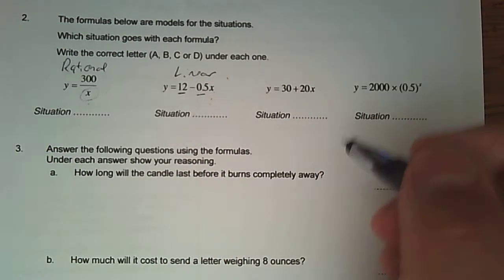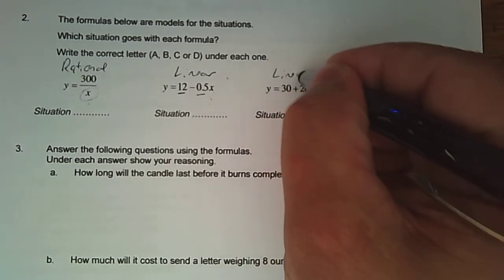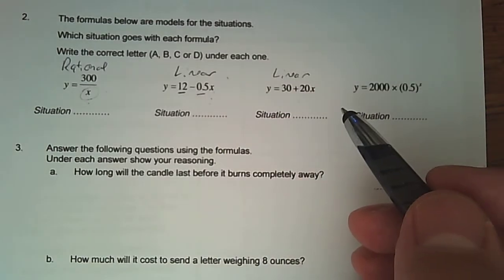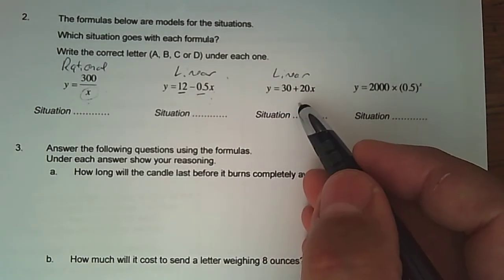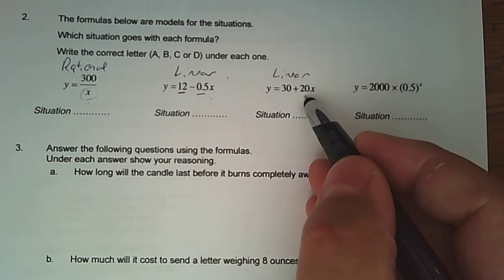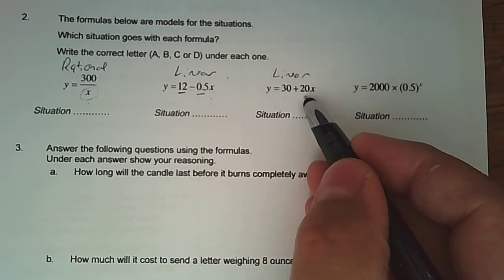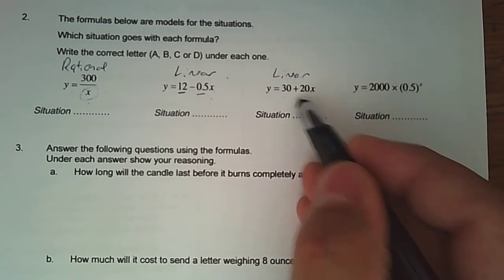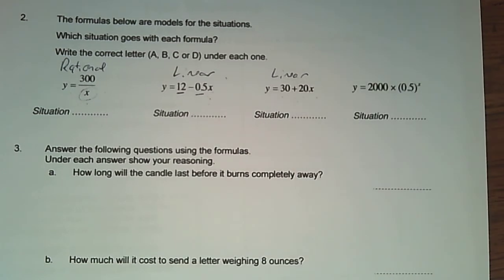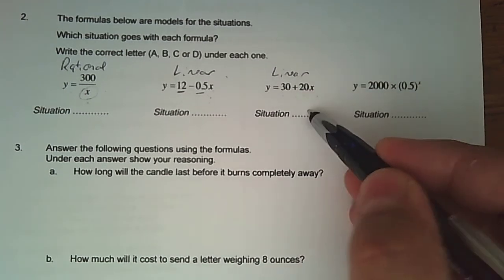Here, 30 plus 20x. Again, it's linear, and again, why do I know? Because the exponent on x is 1 that you don't see. But what's different about this one is we do have an initial amount, the y-intercept, but the second part, 20x, what do you notice about the rate? The rate is constant, but it's positive. That means it's increasing over time. In our candle that's melting, obviously the height is not increasing over time, but decreasing. So that one does not match your situation.